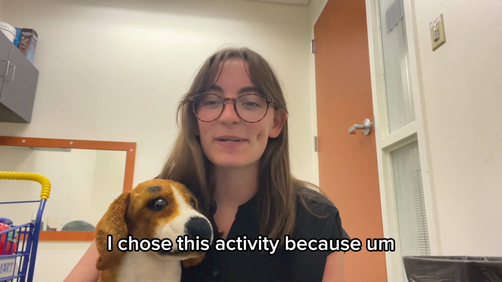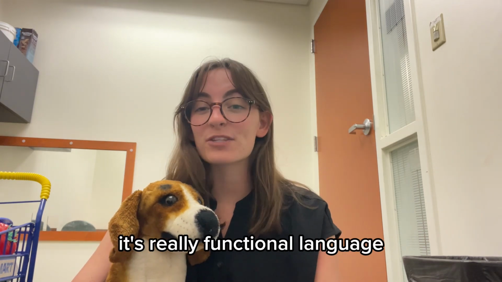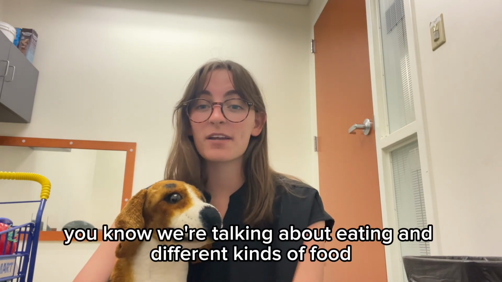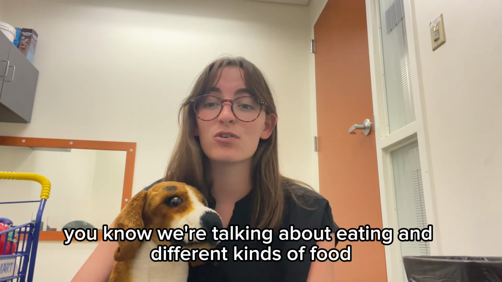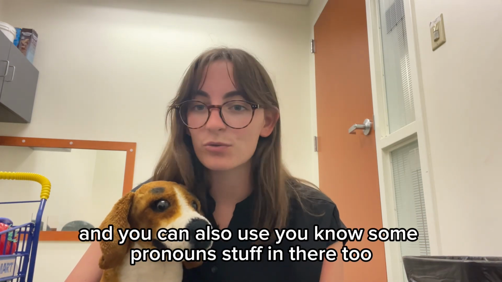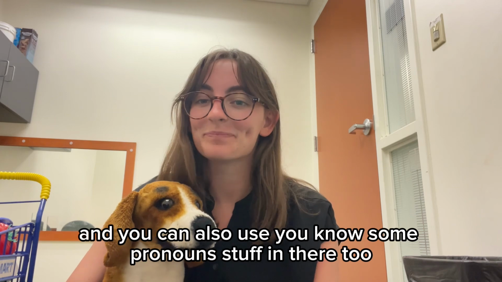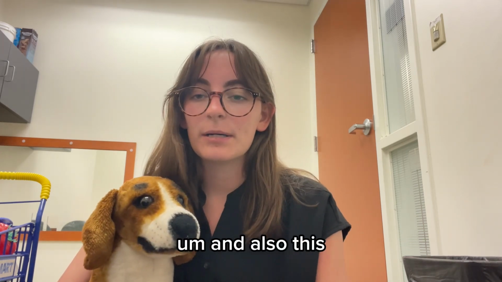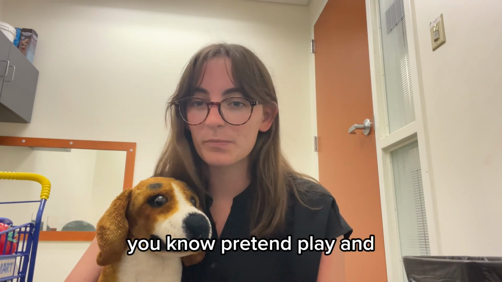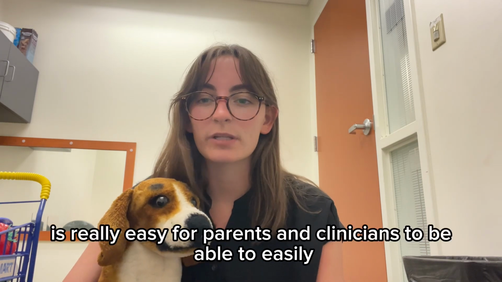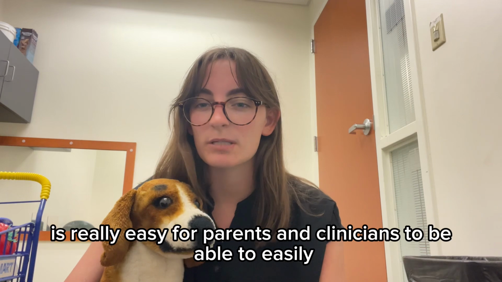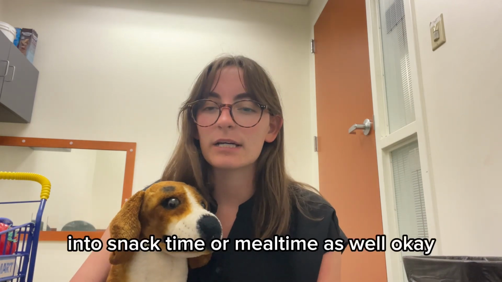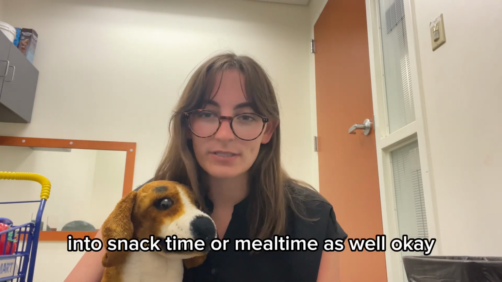I chose this activity because it's really functional language. We're talking about eating and different kinds of food, and you can also use some pronoun work in there too. So we're going to do that. Also, pretend play with food is really easy for parents and clinicians to integrate into snack time or meal time.